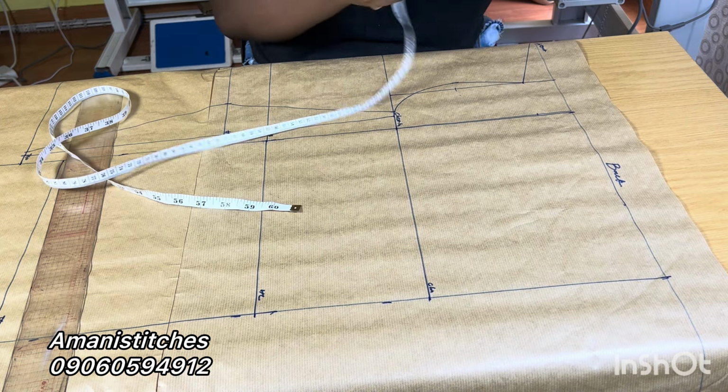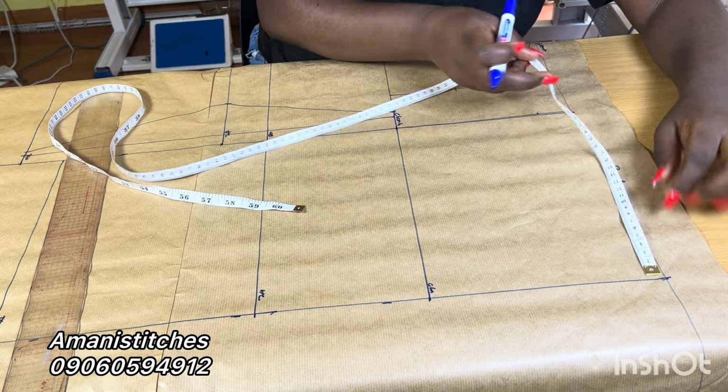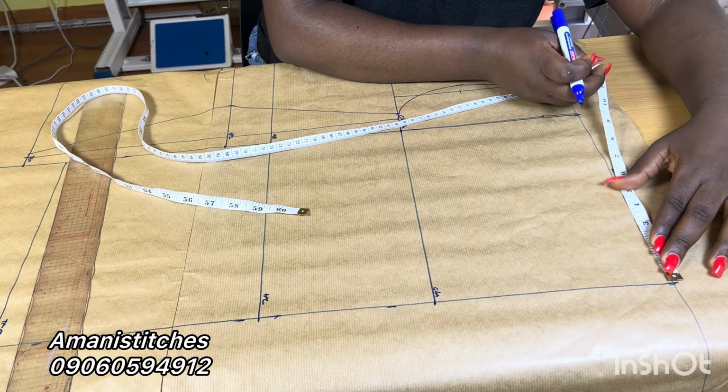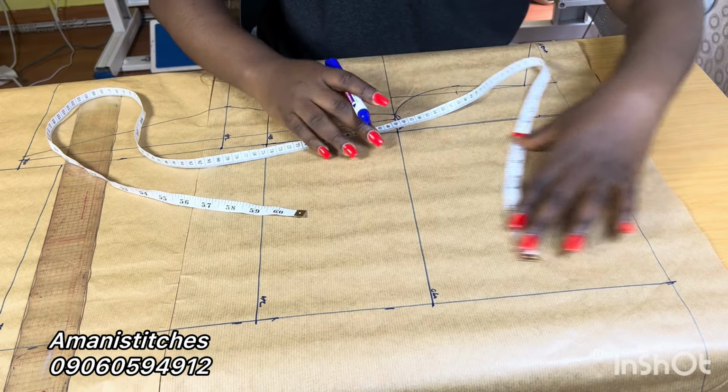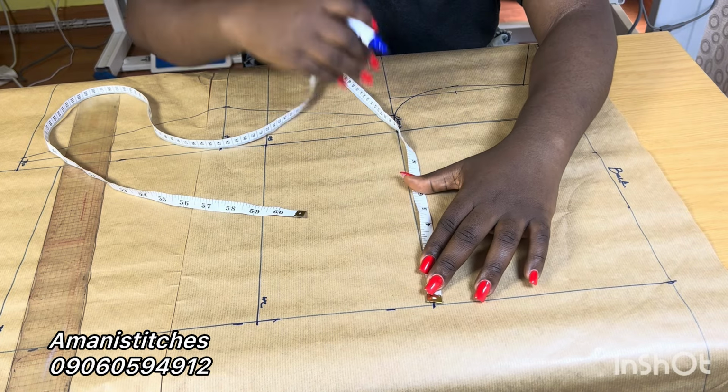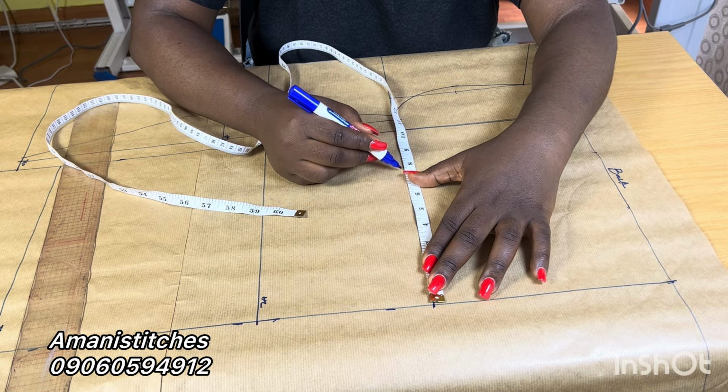Now to get our shoulder divided by 2, our shoulder is 15 divided by 2, that is 7.5. Let's get the point where we are drawing our line.